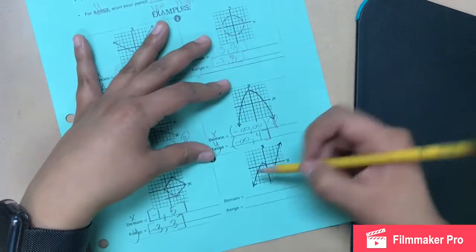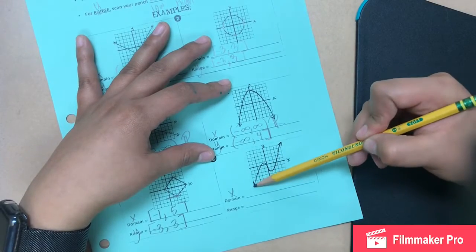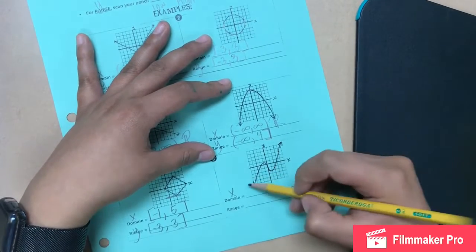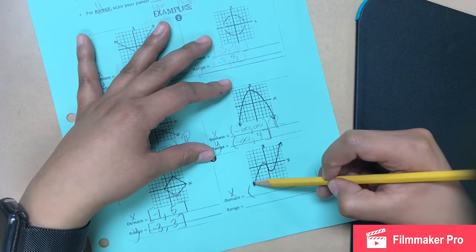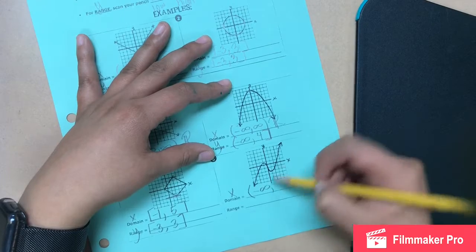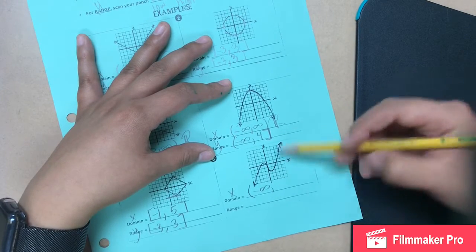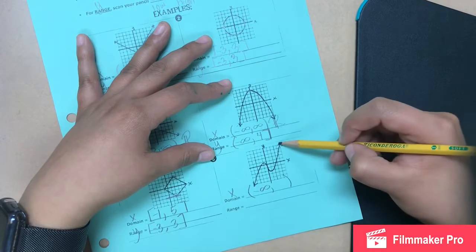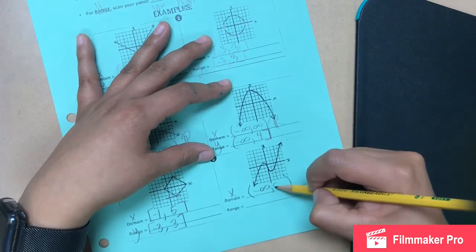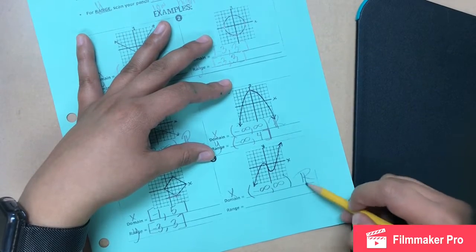Number 6, domain is left to right. So if I put my pencil on the farthest left, that's an arrow. That means it's parentheses. Arrow means it's going to go on forever and ever, so that means negative infinity to the left. If I put my pencil on the farthest right, this is an arrow also, so it's parentheses. Arrow means forever and ever to the right, so positive. And since I have negative infinity to positive infinity, this is all reals.